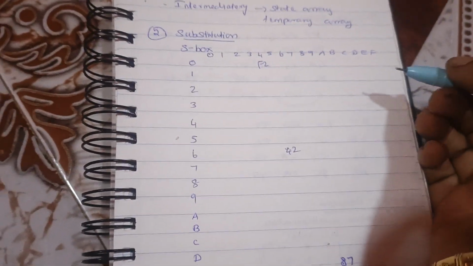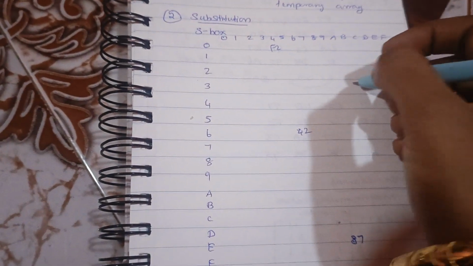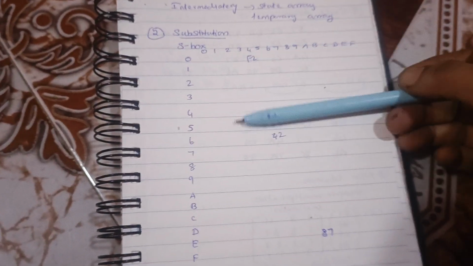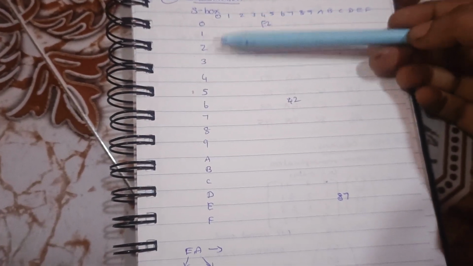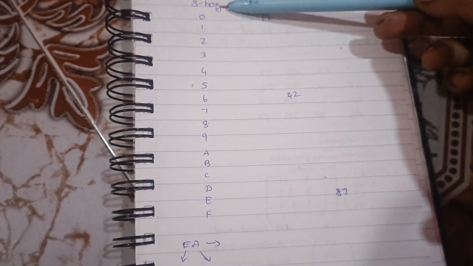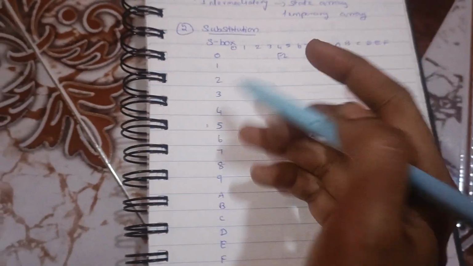For substitution in the AES algorithm, I have shown you an S box. Same like that, in the AES algorithm also an S box is used, but in the DES algorithm 8 S boxes were there, whereas in the AES algorithm only one S box will be there. In the S box, rows from 0 up to F will be there, and the same way columns from 0 up to F, and every row and column will have a value.